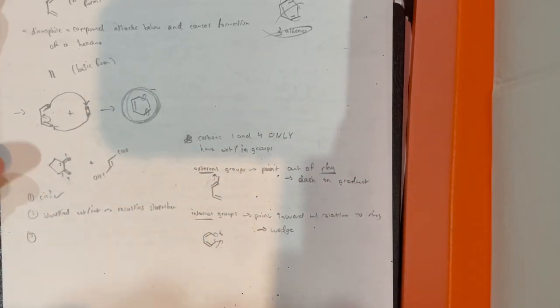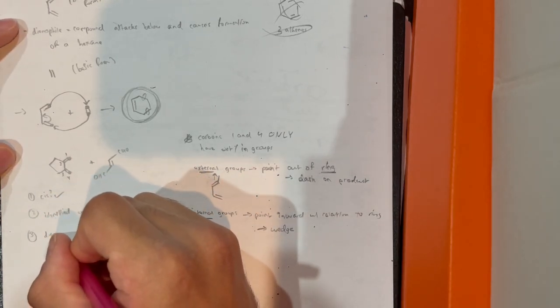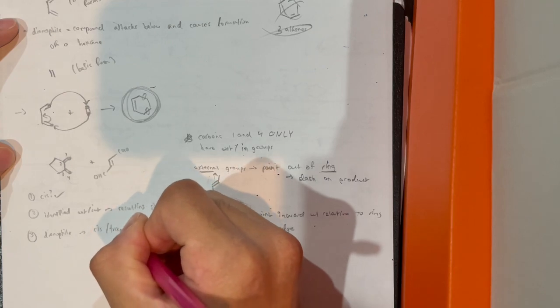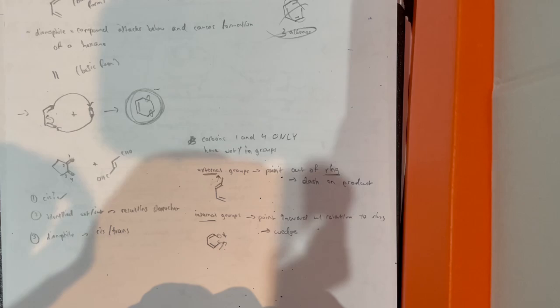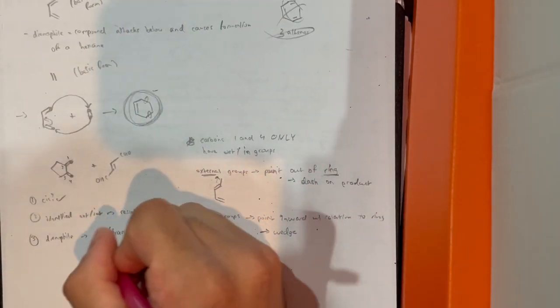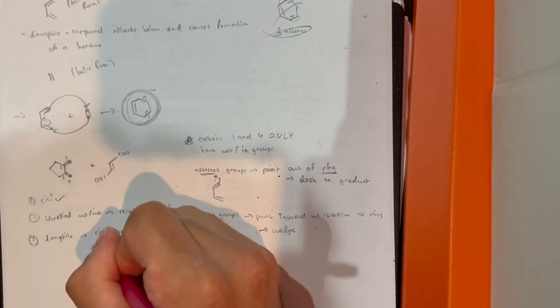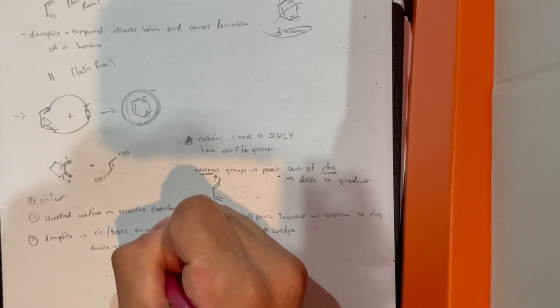Now, 3. This one, dienophile. So analyze your dienophile now. Essentially, cis or trans. Now, cis or trans is only for double substituted alkenes, okay? So cis or trans only for double substituted alkenes.